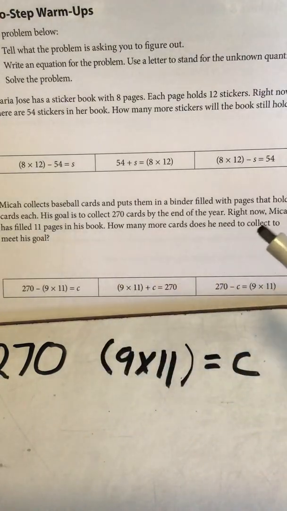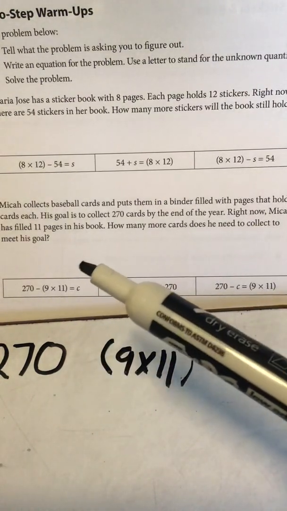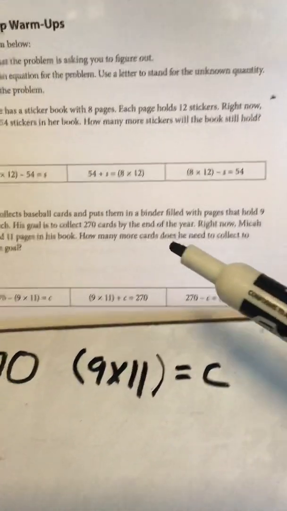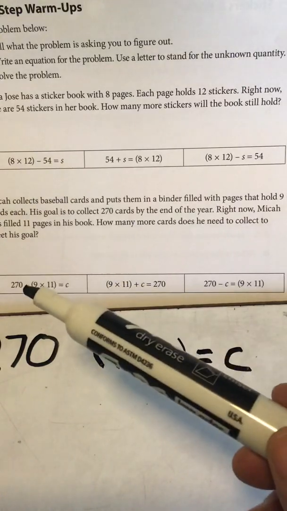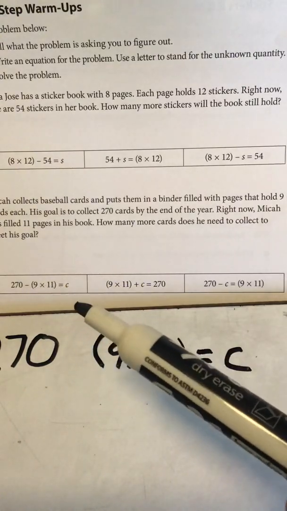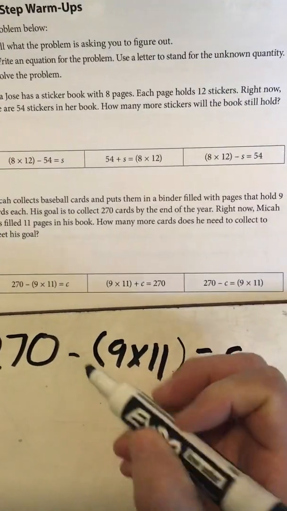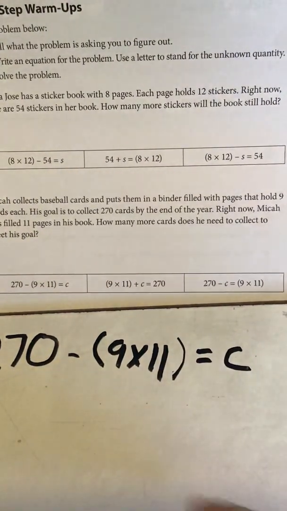Right now, he has 11 pages in his book, and each one of those pages holds 9. So we can say 9 times 11 minus 270. So we can put my minus here, because this one looks like that will fit in much better.